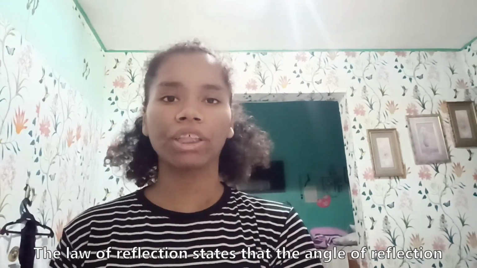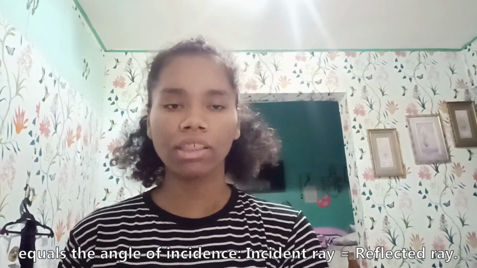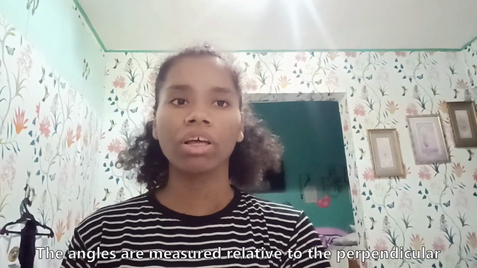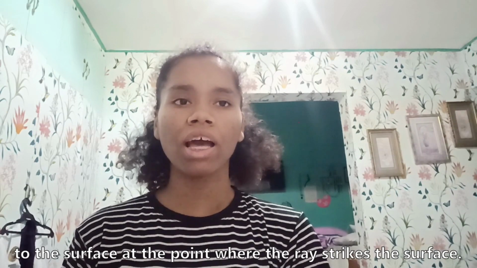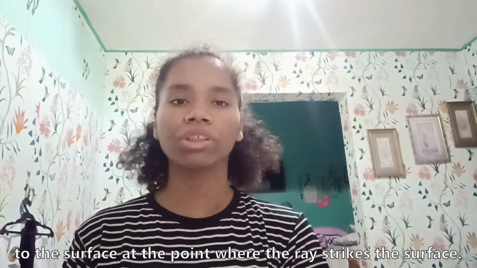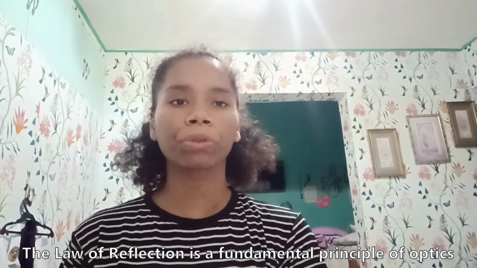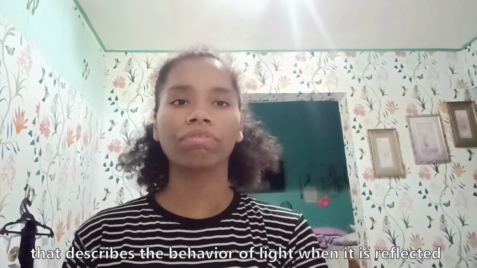The law of reflection states that the angle of reflection equals the angle of incidence. Incident ray is equal to reflected ray. The angles are measured relative to the perpendicular to the surface at the point where the ray strikes the surface. The law of reflection is a fundamental principle of optics that describes the behavior of light when it is reflected off a surface. According to the law of reflection, the angle of incidence and reflection are equal.